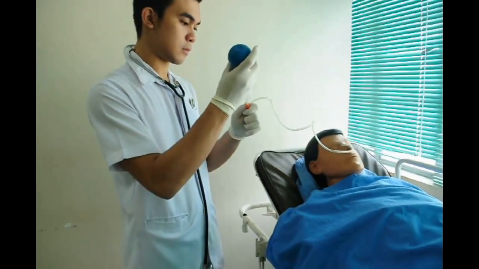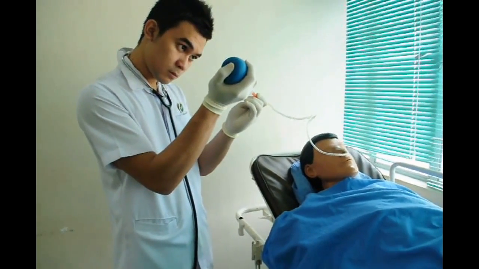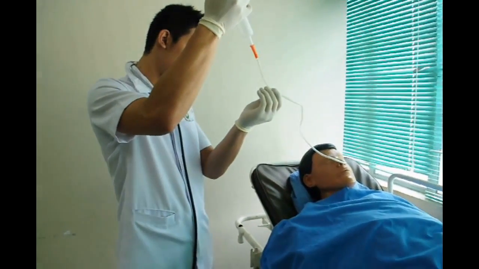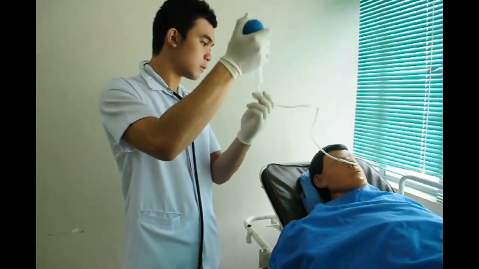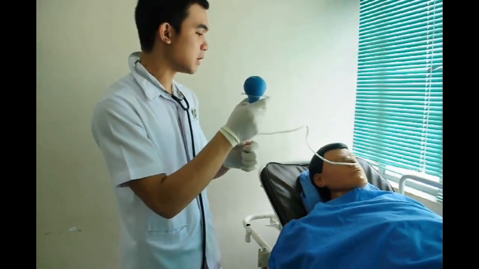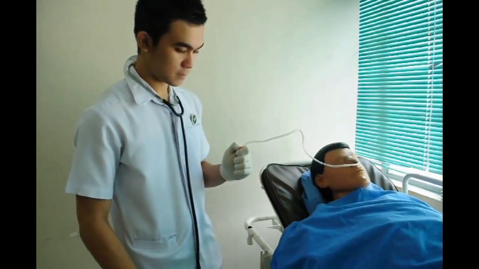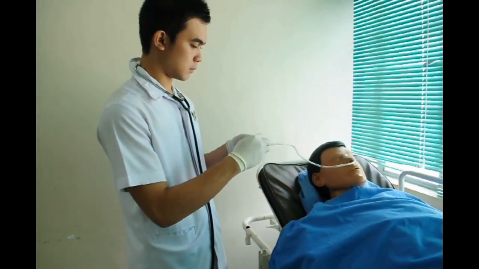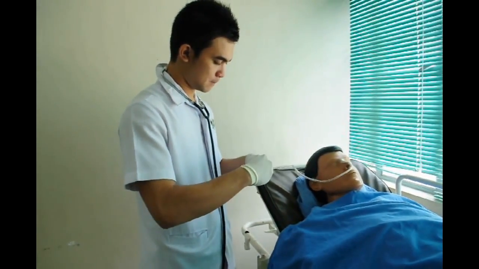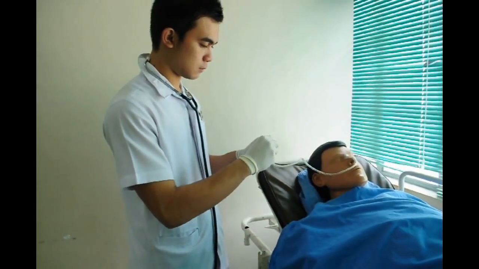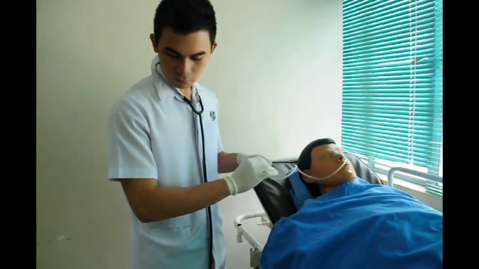This is to check if there are residues left from the last feeding. Okay, good. There is no residue from the last feeding. Aspirate all gastric contents with a syringe and measure to check for the residual amount of feeding in the stomach.